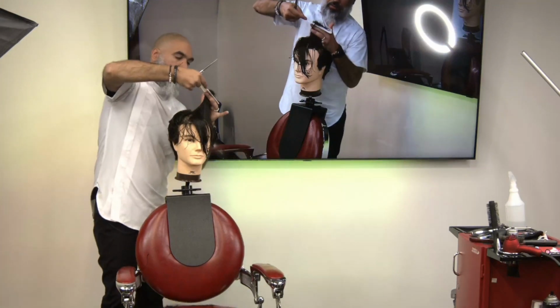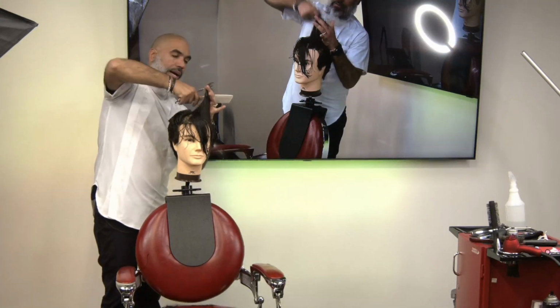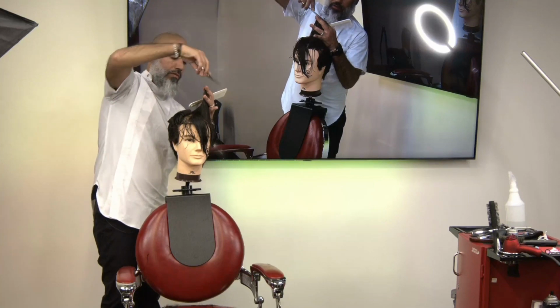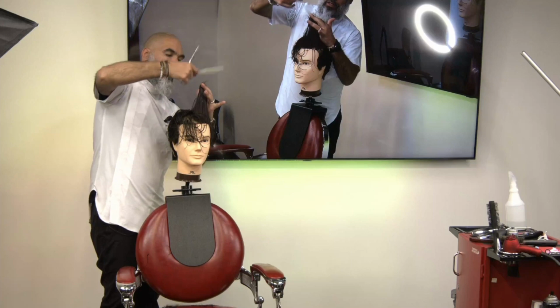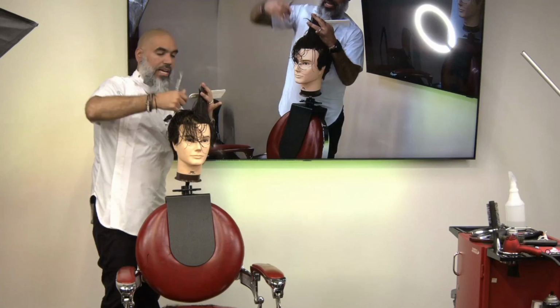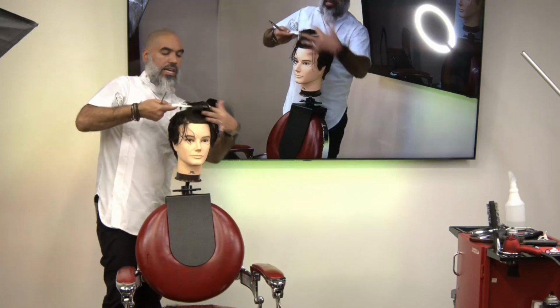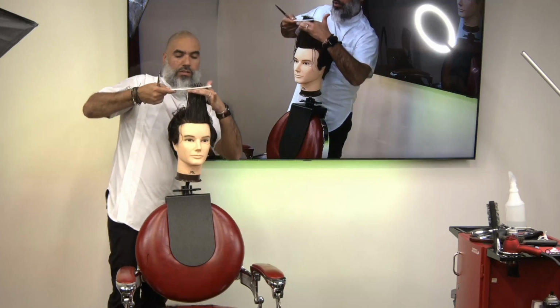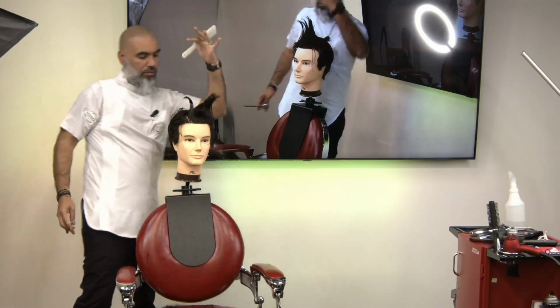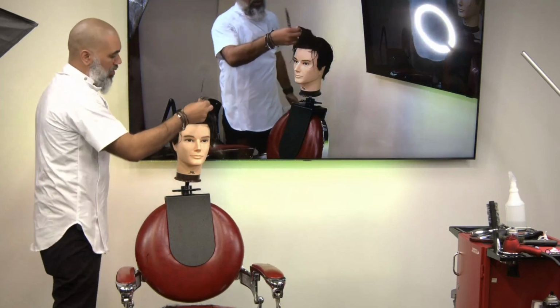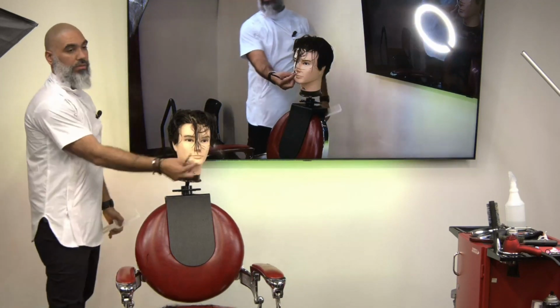Lift this up. There's my guide at the bottom. Cut this little peak off. Come up a little bit more elevated. Guide, guide. The highest peak, go straight across the middle. Guide, guide. Cut the peak off. Now this would probably fall around where I want it.